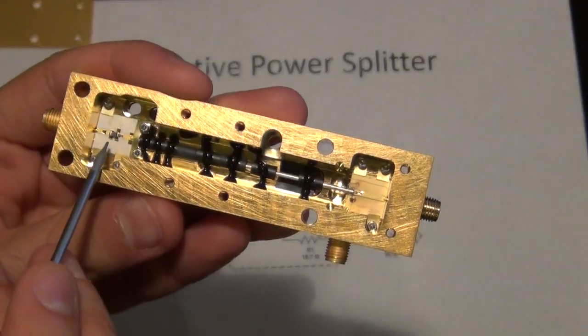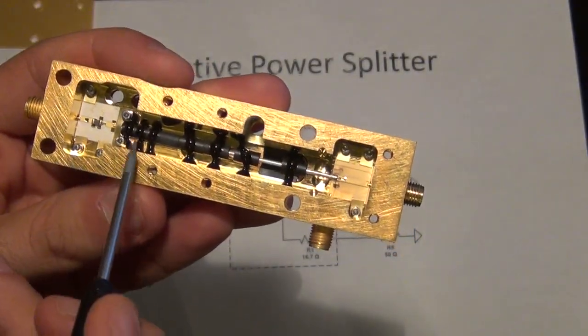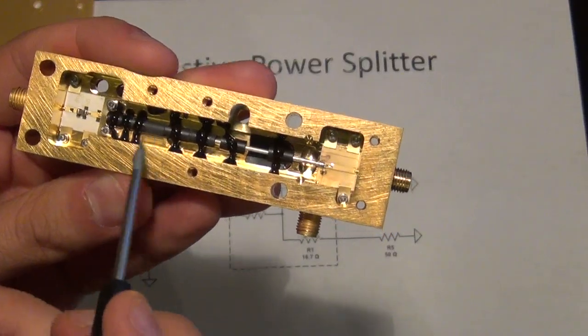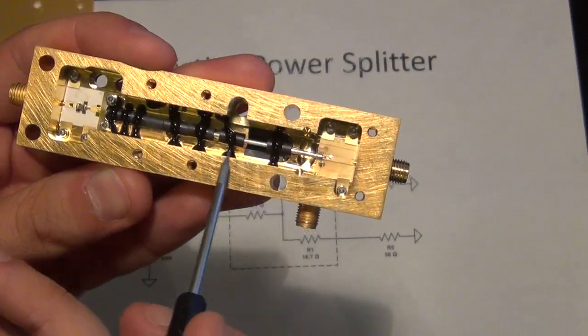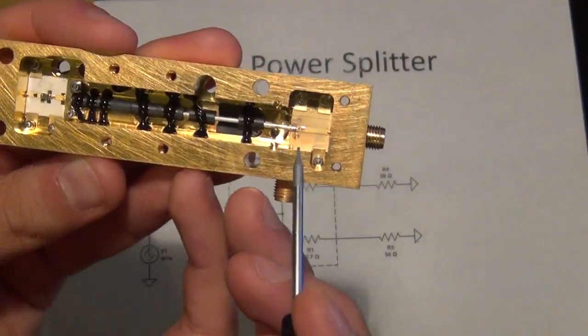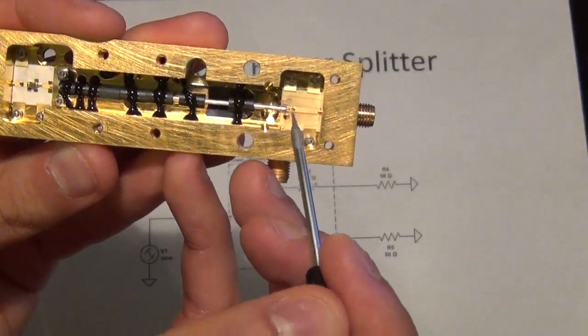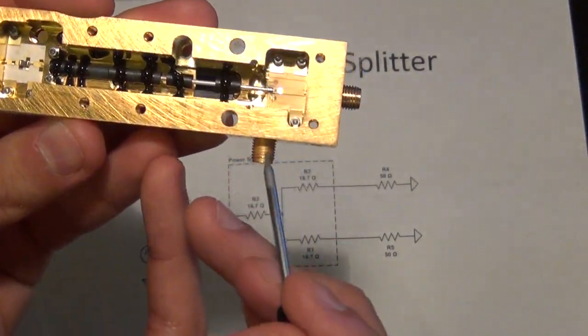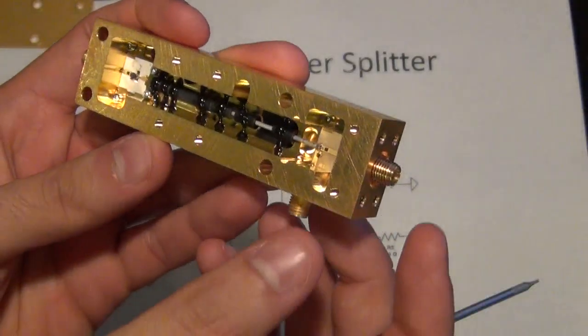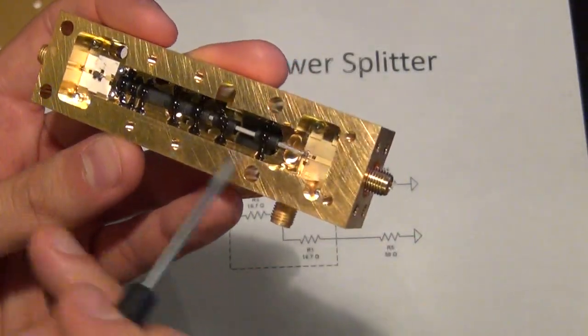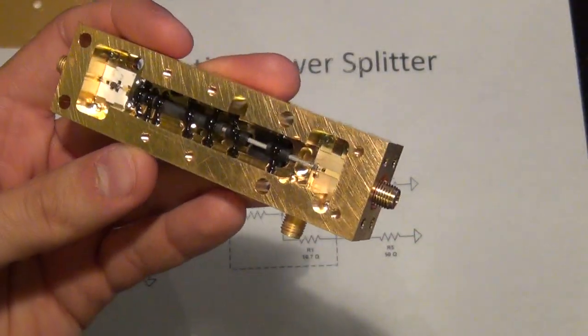First of all, it has an AC coupling cap here, and you can see it's got these ferrite pieces that are carefully placed at specific distances along this line, and at the very end there is a lumped component here that couples the power to this one. So I haven't examined this very carefully, but I believe this uses more of a lumped technique to do that.